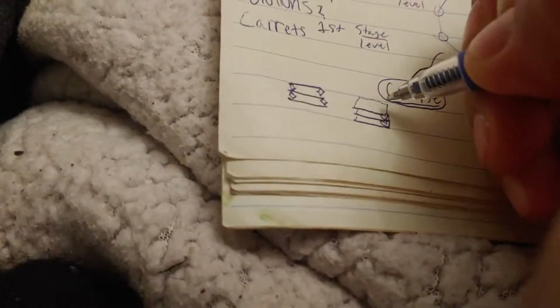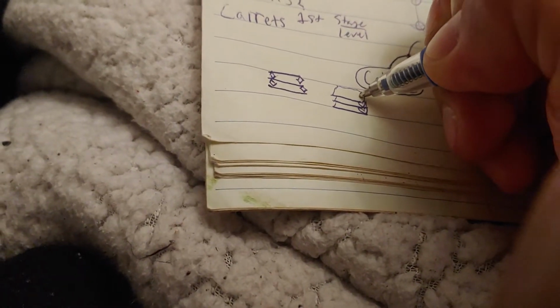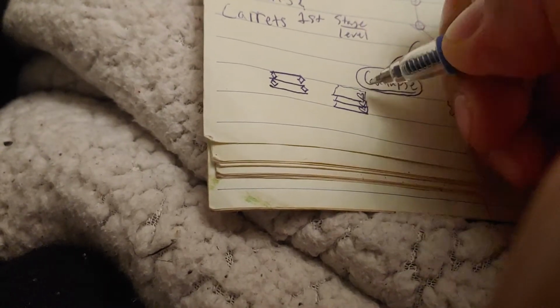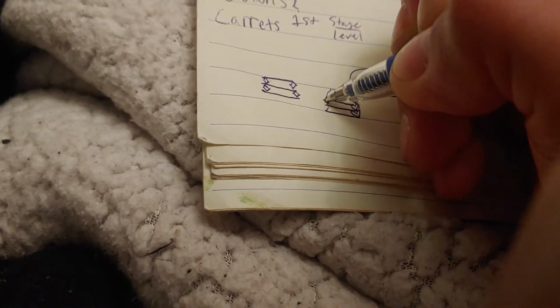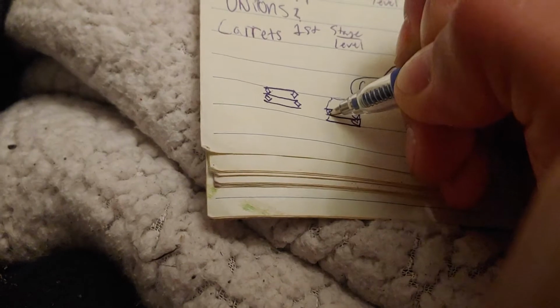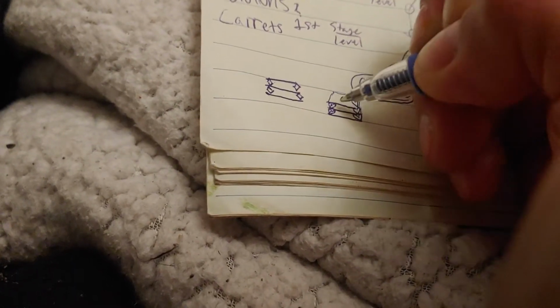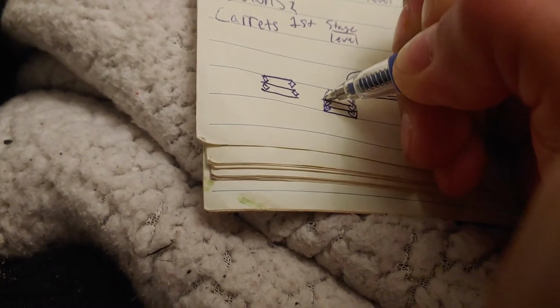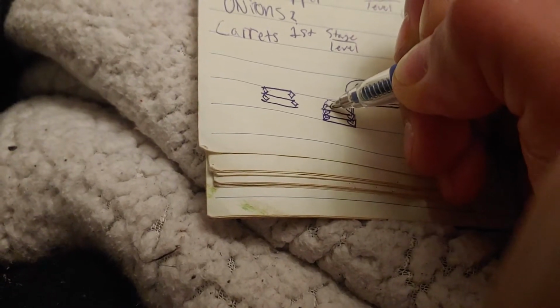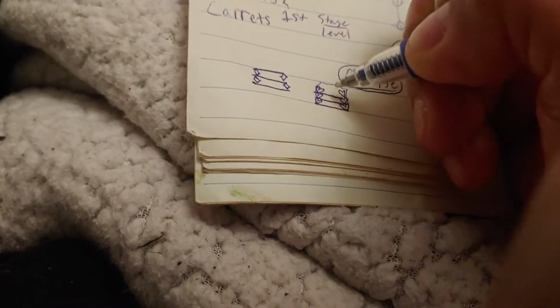It's a shelf. So a heart will be like, that will be the pillar.